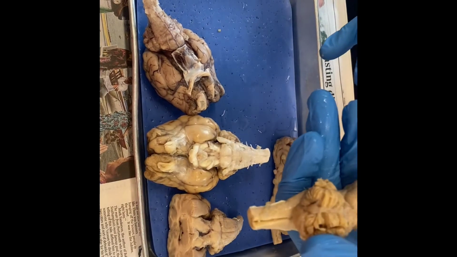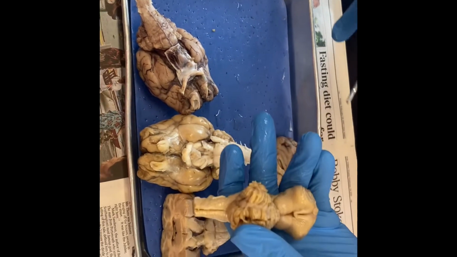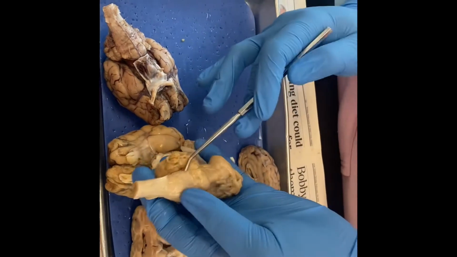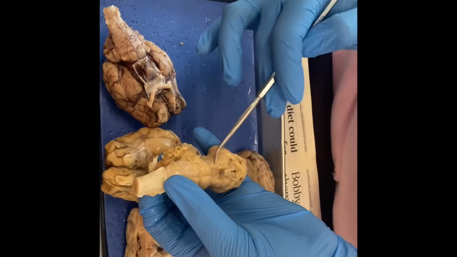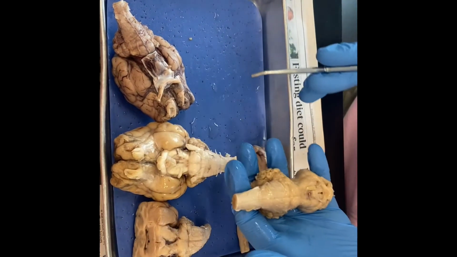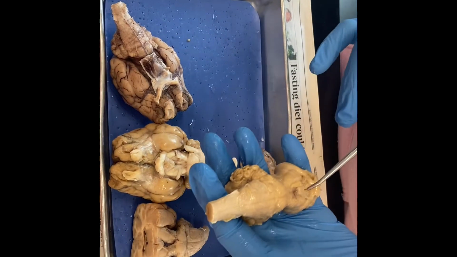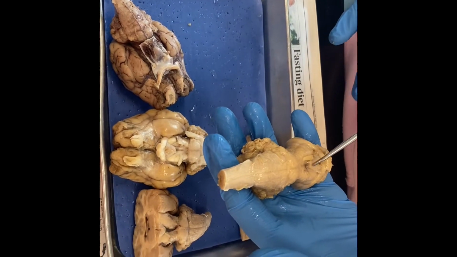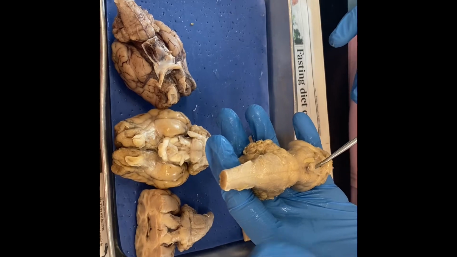Where are they on here? Because they're not on here. Right? Oh, your cerebral peduncles are right here as well. My apologies, y'all. And then this portion right here is going to be our mammillary body as well.